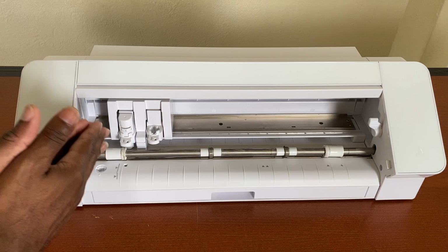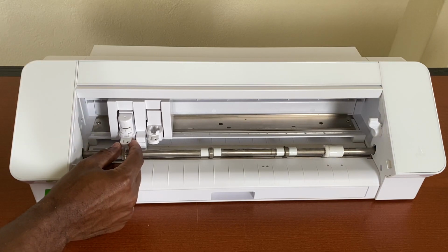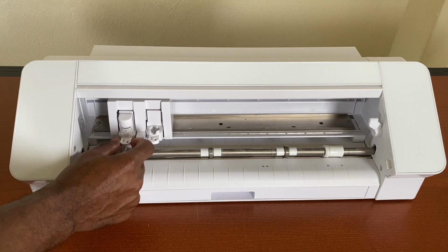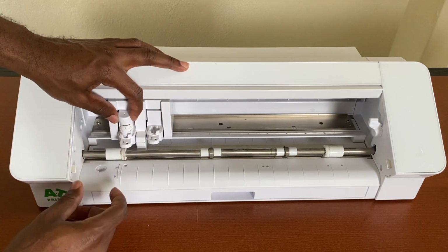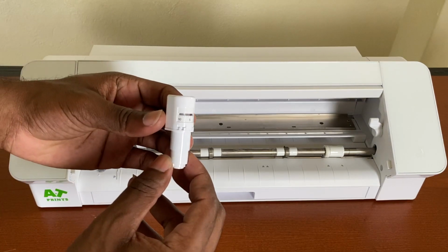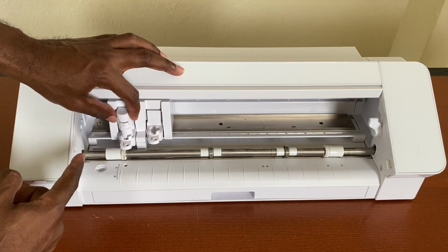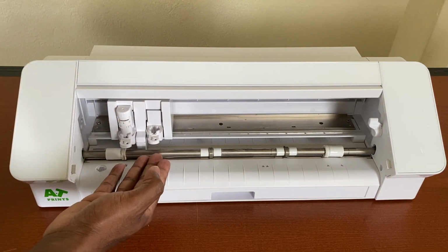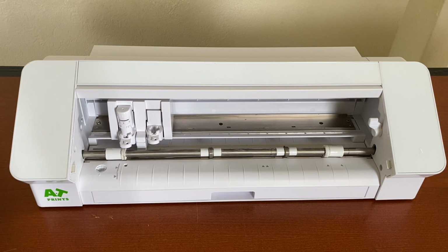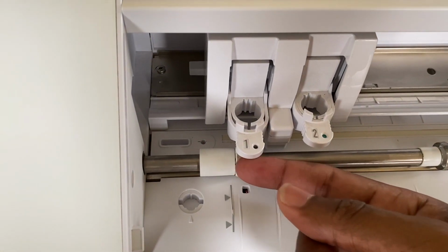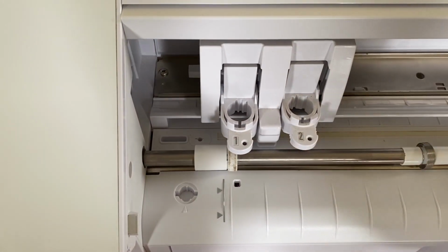You have cartridge number 1, which is mostly to the left hand side, and this cartridge is for standard cutting with your Autoblade. So as shown before, you have your Autoblade, and we're going to soon get into how to install that Autoblade. Cartridge number 2 provides more power to use with special tools such as a rotary blade and a punch tool. There's cartridge number 1 and there is cartridge number 2.